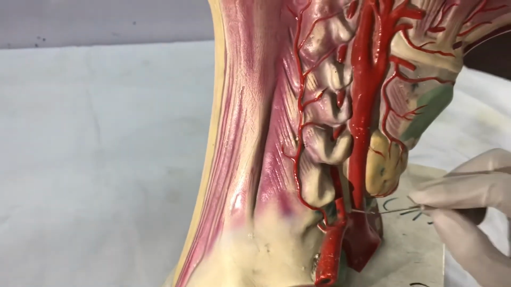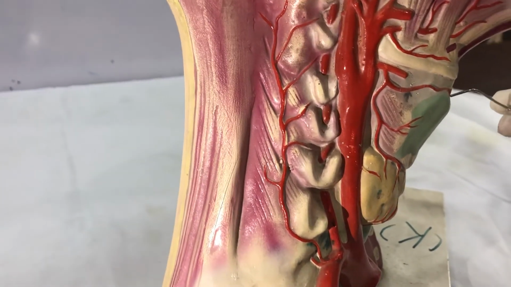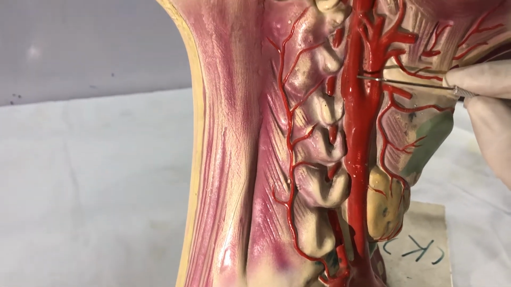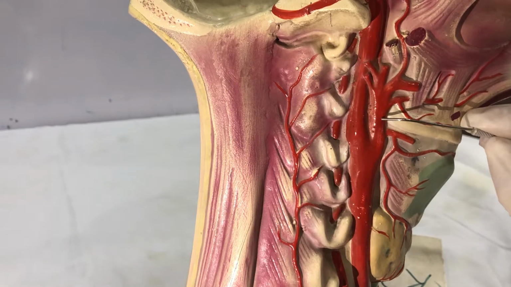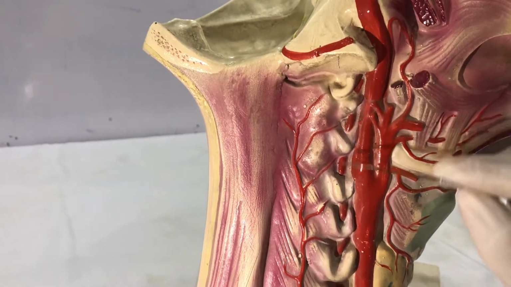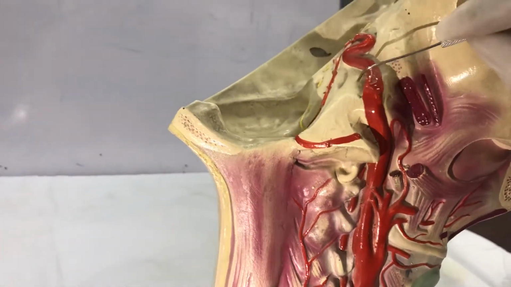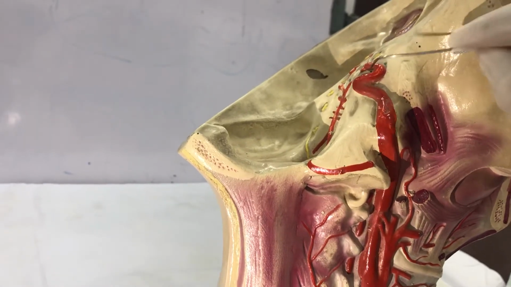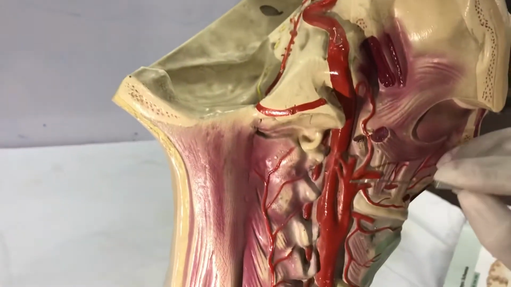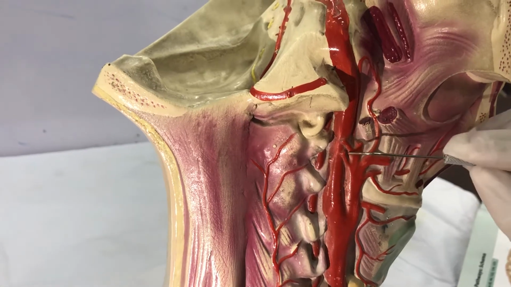Now the common carotid artery moves upward, and at the superior border of the thyroid cartilage it divides into two branches. Number one is the internal carotid artery and the other is the external carotid artery. The internal carotid artery doesn't give any branch within the neck region. It is solely for the cranial cavity, where it participates in the circle of Willis. Whereas the external carotid artery has certain branches, which will be discussed later on.